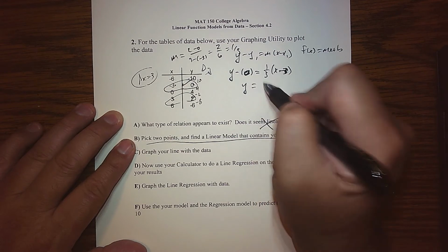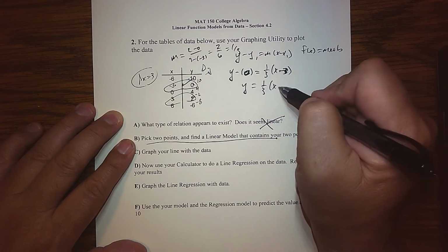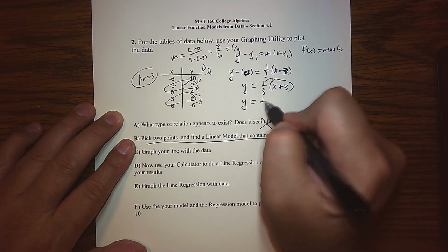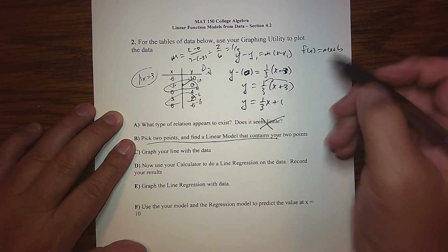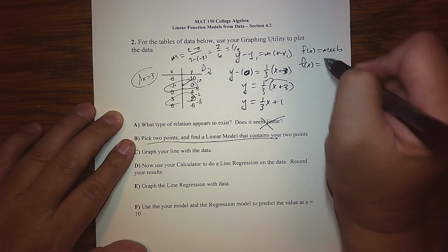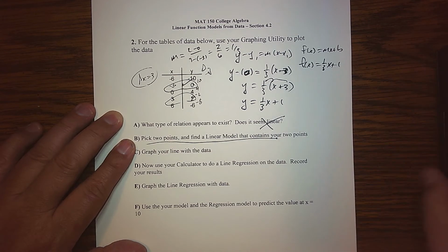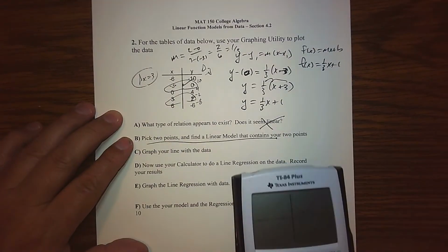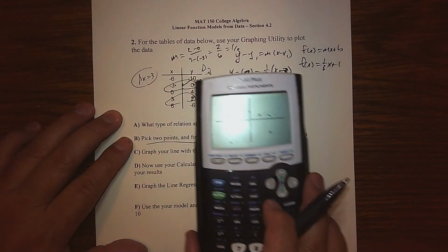Okay, so we get y equals 1/3 x plus 3. And distributing, we get y equals 1/3 x plus 1. So there's my model, right? That's what I'm getting if I use that. Of course, if I used a couple of other points, we get something else. So let's go ahead and graph our line with the data.